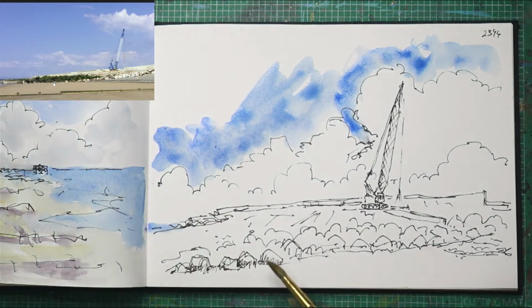But the green of the rocks here is due to seaweed, which coats the surface, which actually helps protect it from erosion as well.